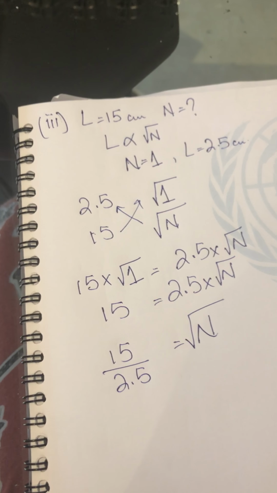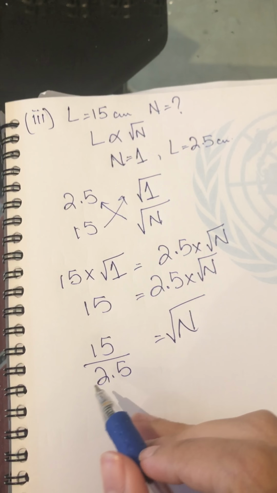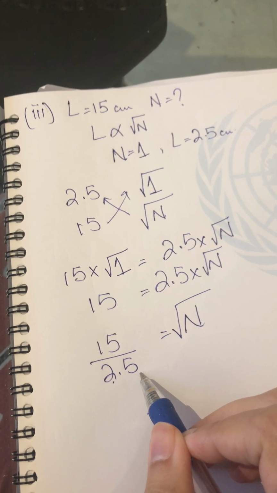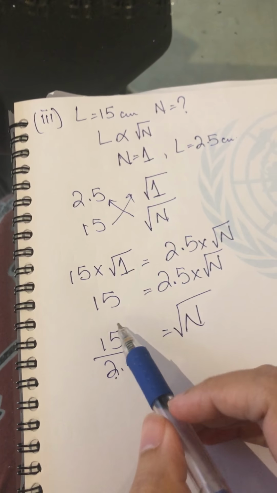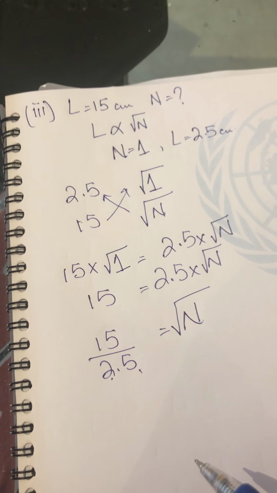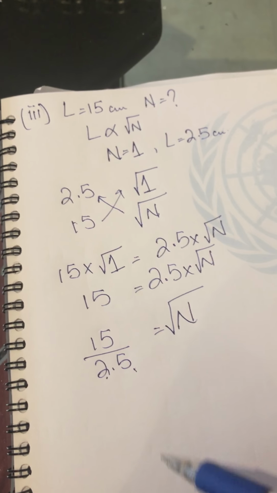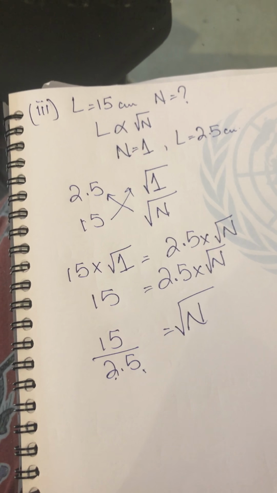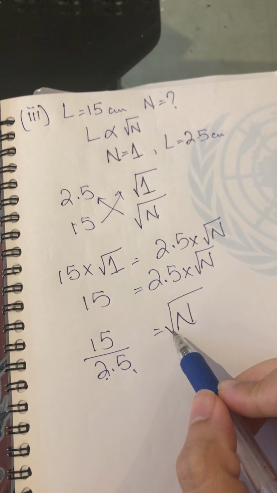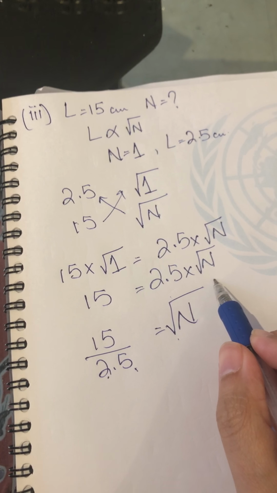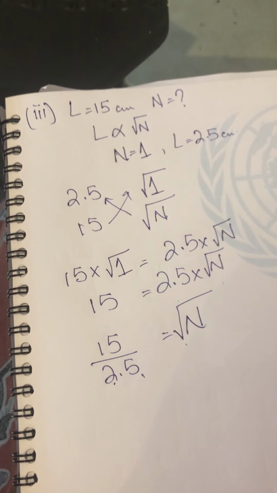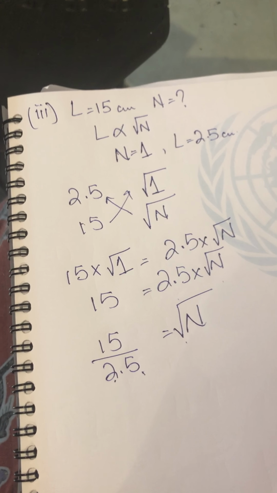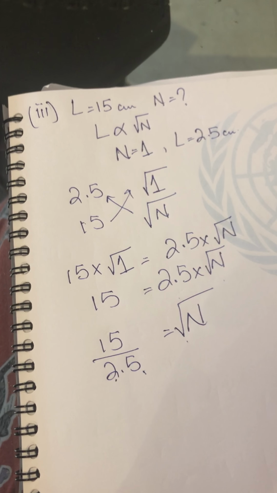So we do this simplification, we find out the answer, and this would be the value of square root of n, whereas we need to find out the value of n. So what is the reciprocal of the square root? To get rid of the square root, we basically need to take the square.